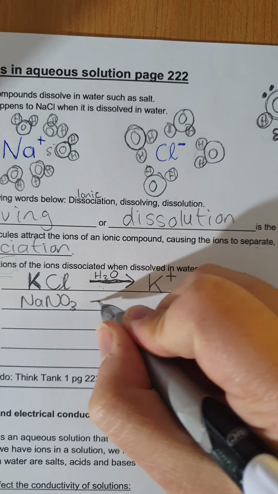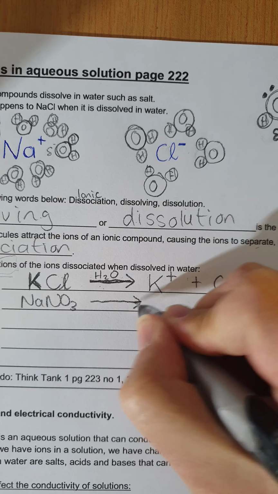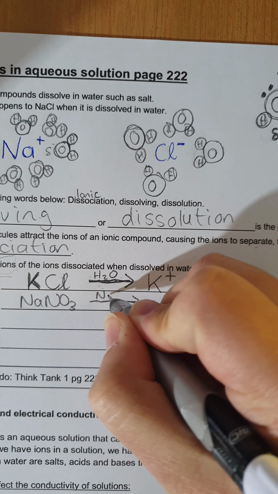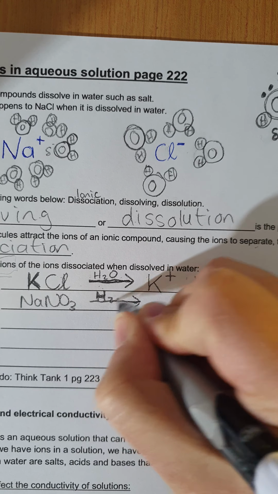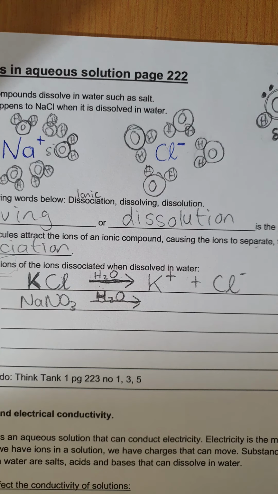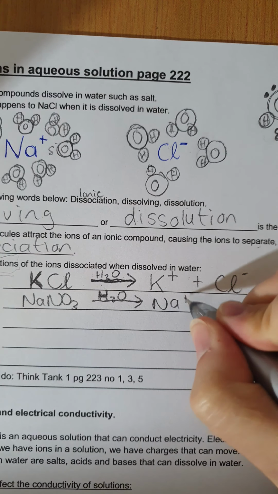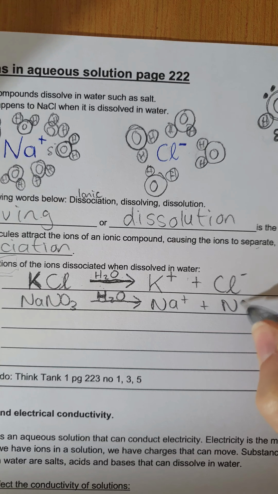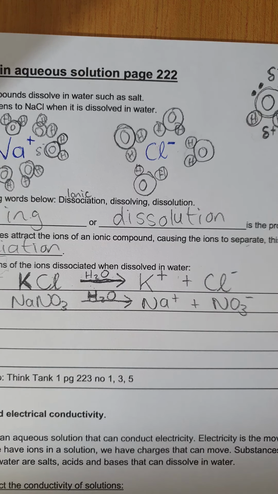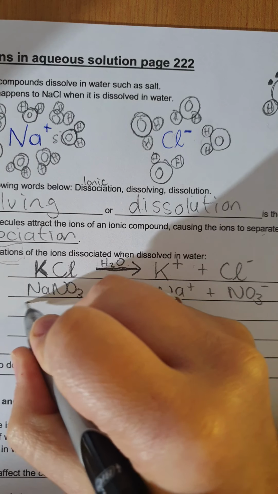Now NaNO3. I know this seems a bit silly with all the chemistry you've been doing, but it's really important that you understand this part. Okay, so this is Na plus and NO3 minus.